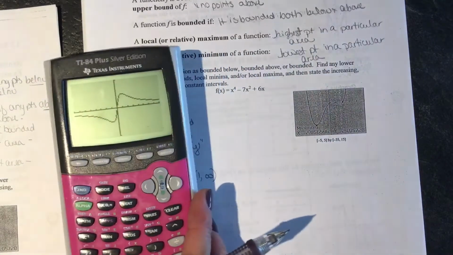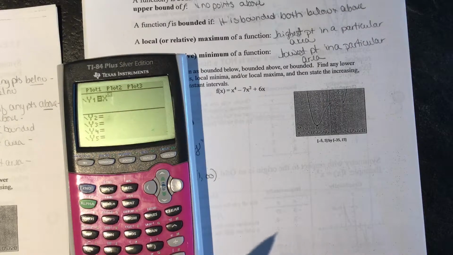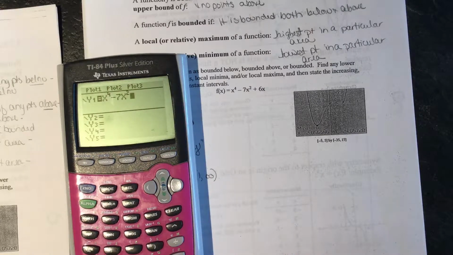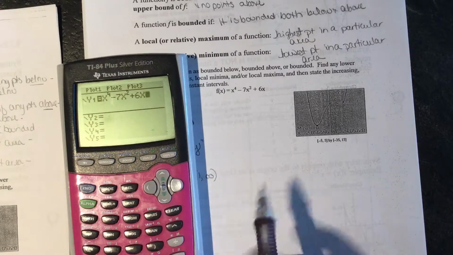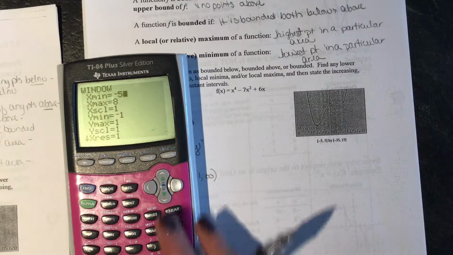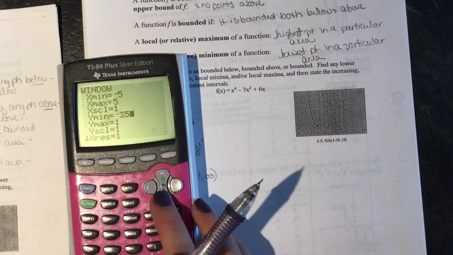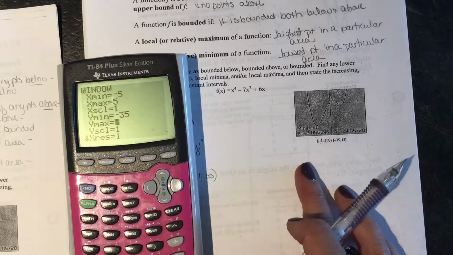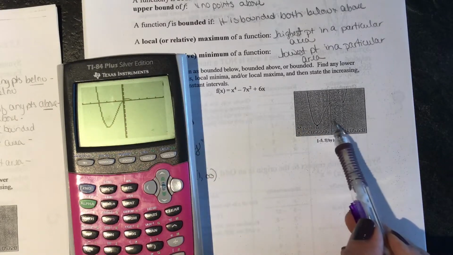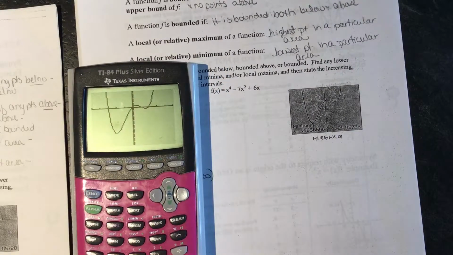Then, moving to our second graph, we type that in as x to the 4th minus 7x squared plus 6x. And I'm going to change my window again to fit this graph. So -5, 5 will be my x value, and -35, 15 will be my y. And so what I'm going to get on my screen is going to look just like this picture here. So this is a screenshot of what your calculator should look like, and there it is.